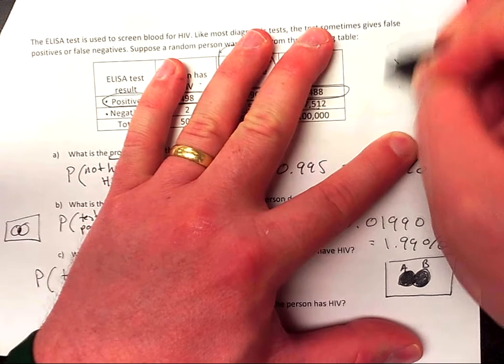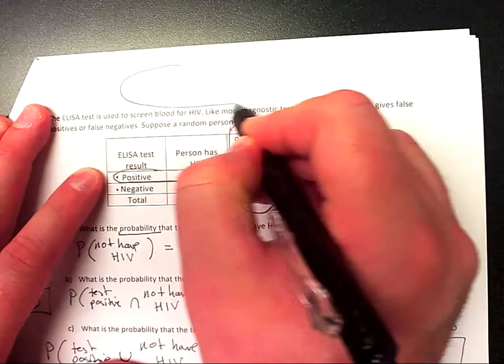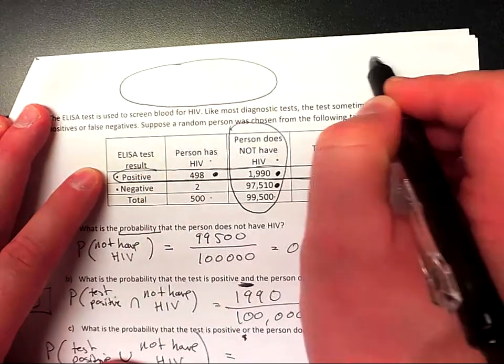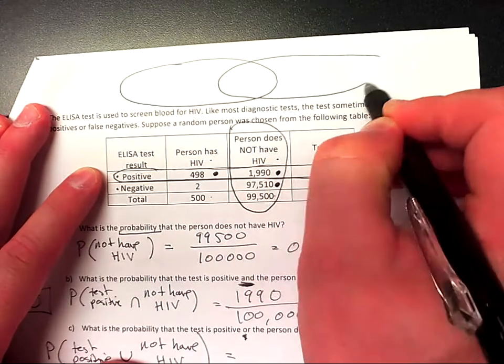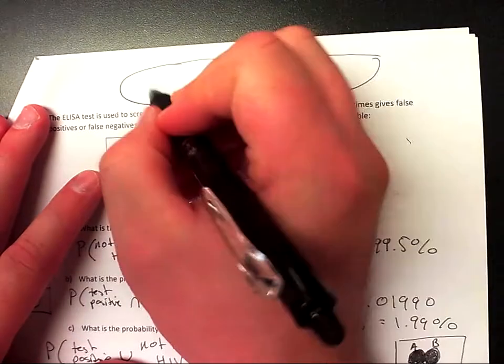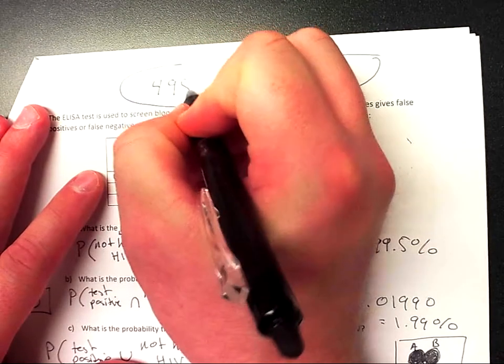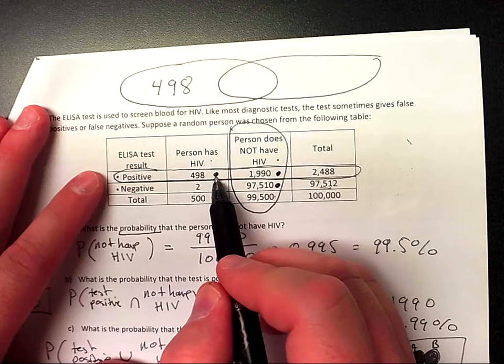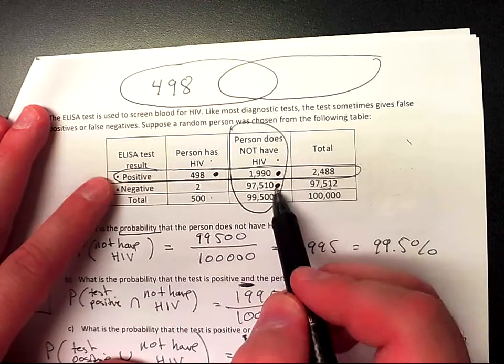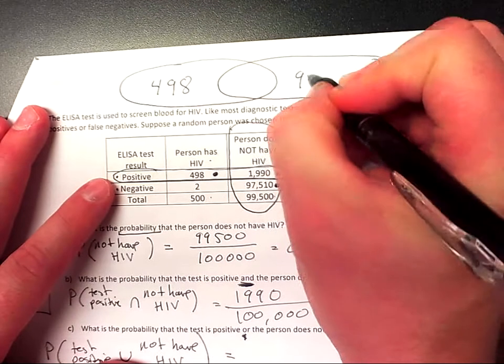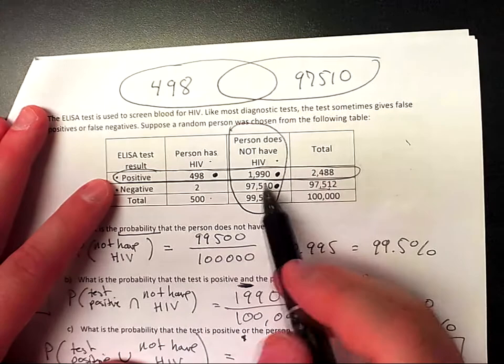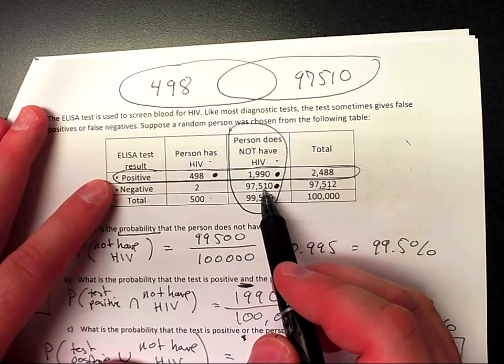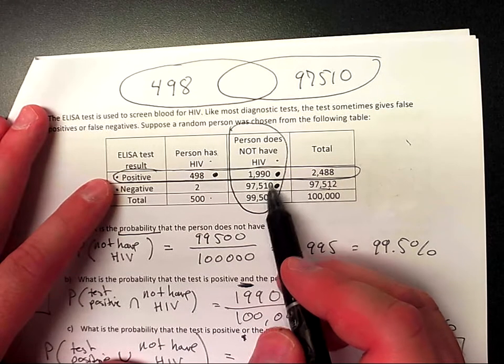Because these numbers are huge. So let me do a Venn diagram up here. If we had a Venn diagram, this Venn diagram would look something like this. In one of the circles we have the number 498. That's the one that's only in positive. In the other circle we have 97,510. That's the one that's only in does not have HIV.